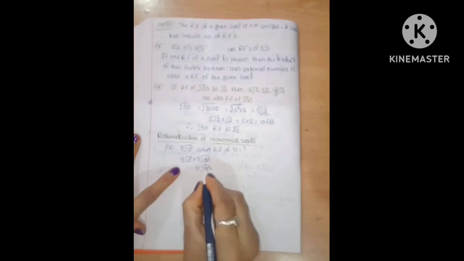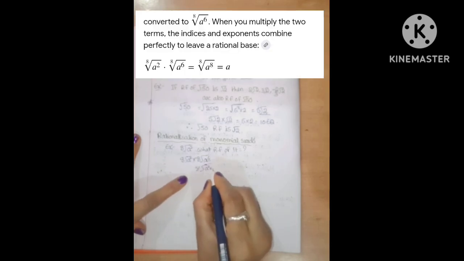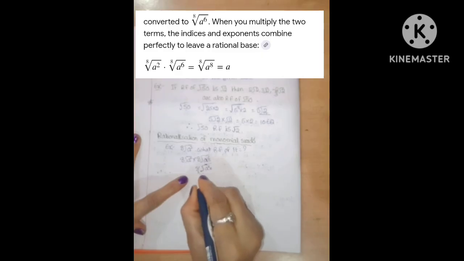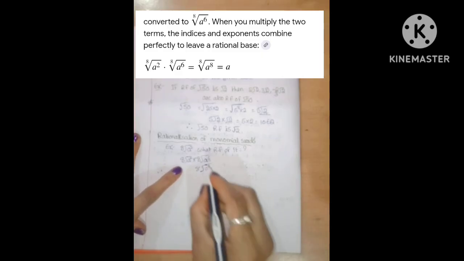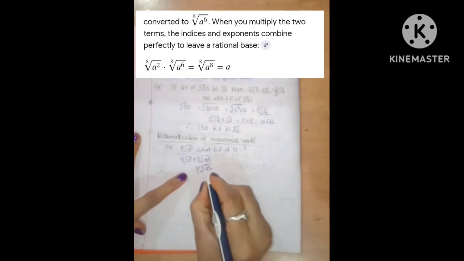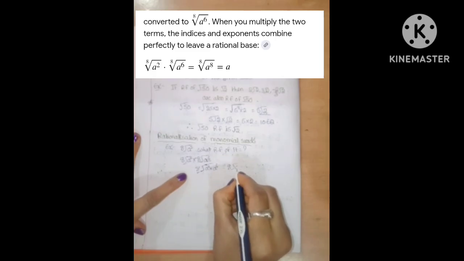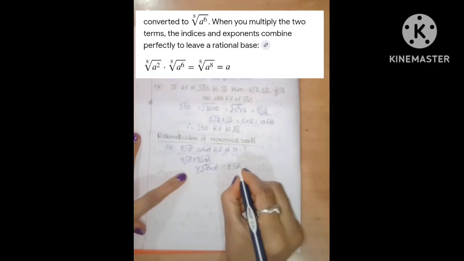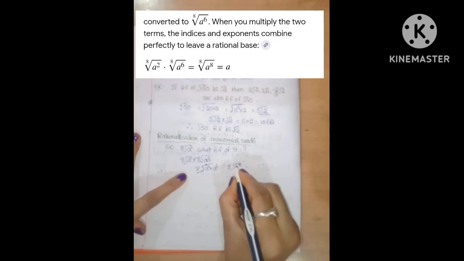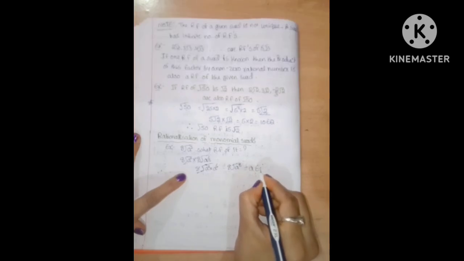The product of the surds is the order, into the product of the radicands. The order is the same, so 8 into a square into a to the power of 6 equals 8 into a to the power of 8. So the 8th root and a to the power of 8 cancel. A belongs to the rationalizing number.